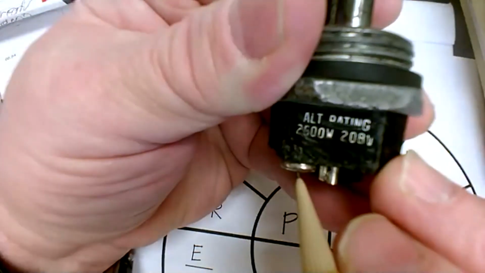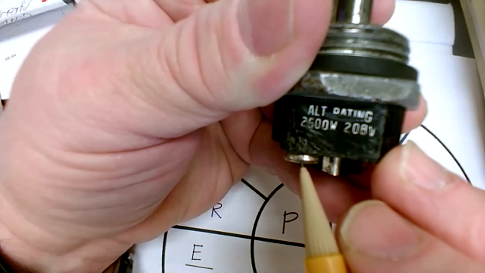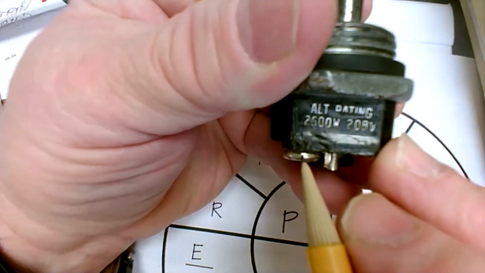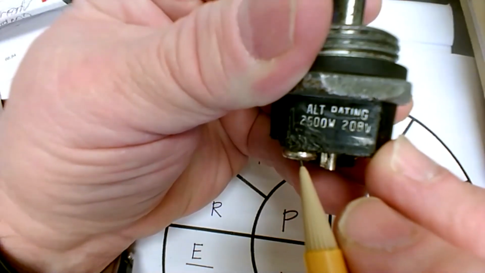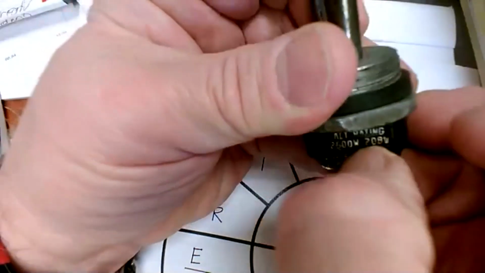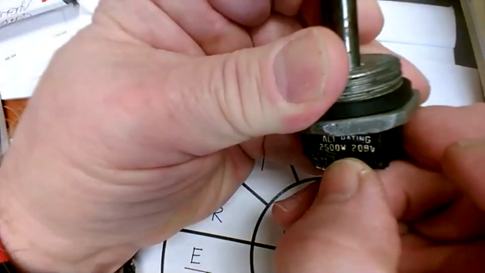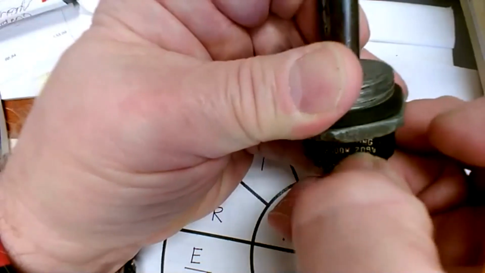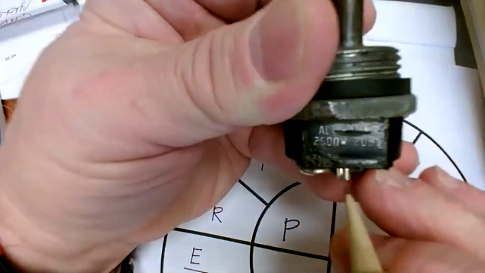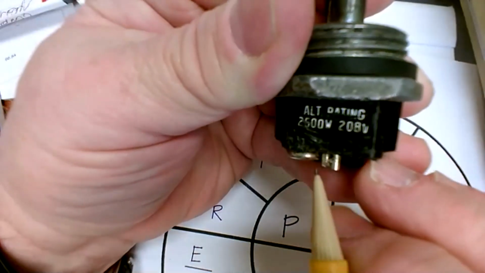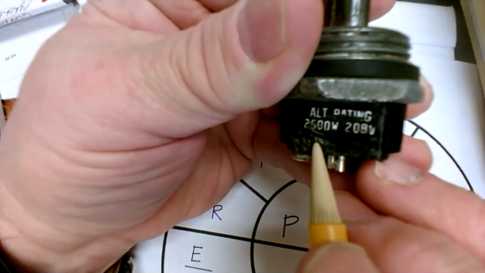It looks like a 5, but it might be a 6. Now I'm not sure because it's kind of scratchy looking. It may be a 6. But no, it looks like a 5 to me.